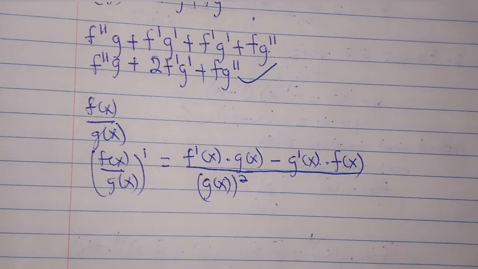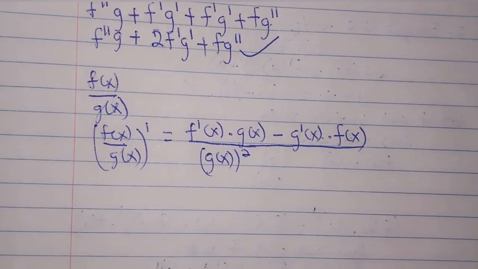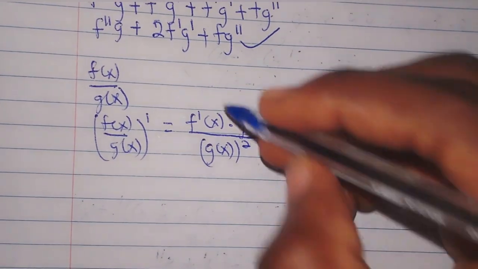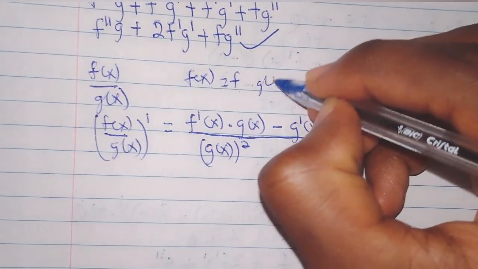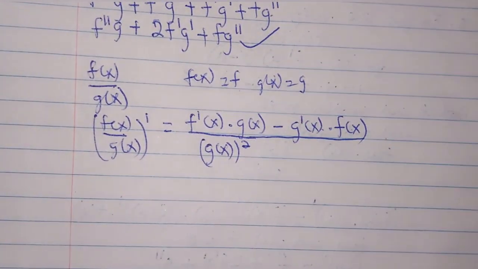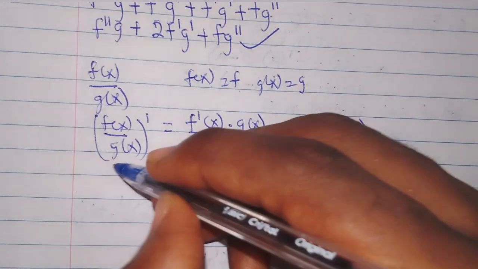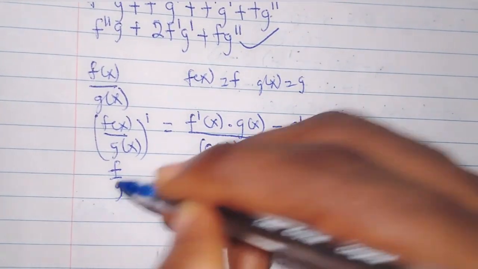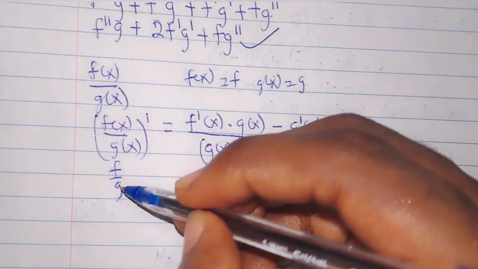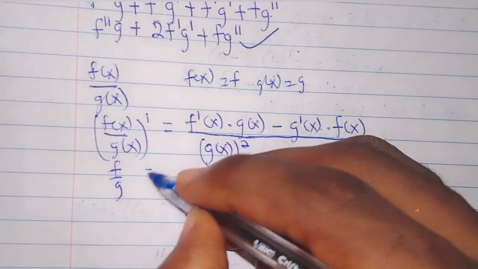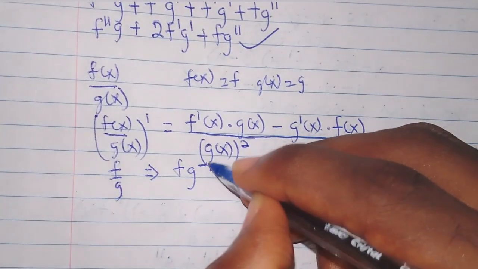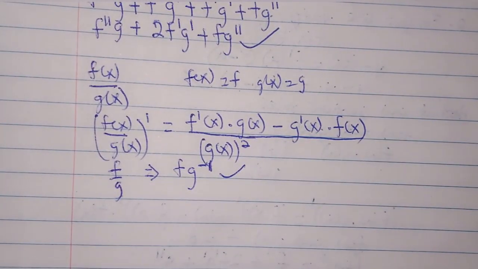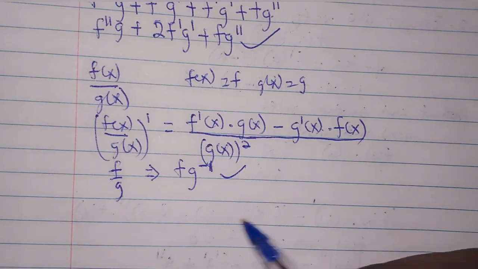As I said earlier on, there's another way. Now pay attention carefully. To make things easier, let's make f of x to be f, and let's make g of x to be g. Now we have f over g. You want to find the derivative of f over g, right? Now f over g can be f multiplying g to the power negative 1, right? Follow me. That's right. So now we have this.